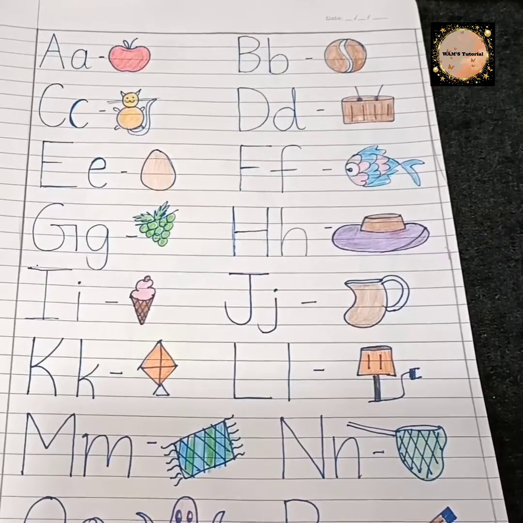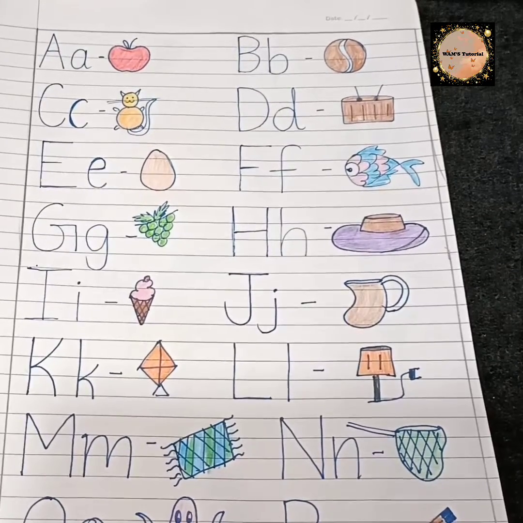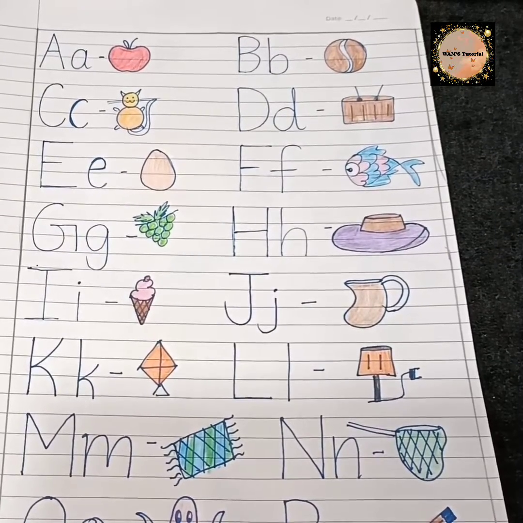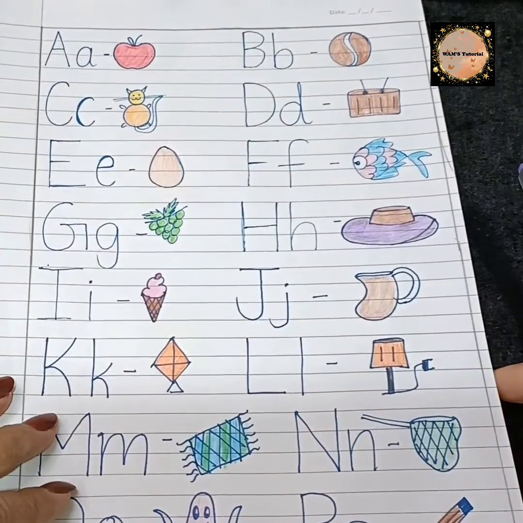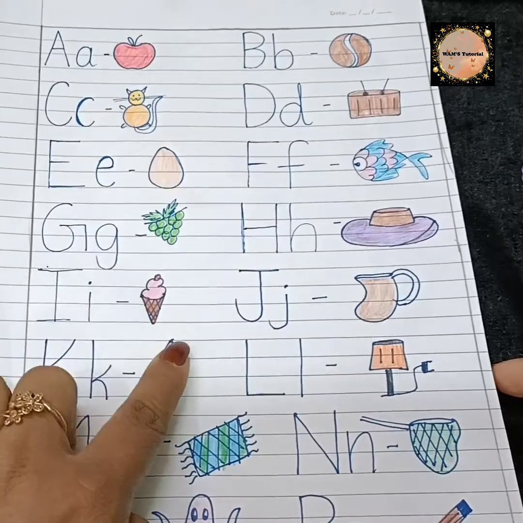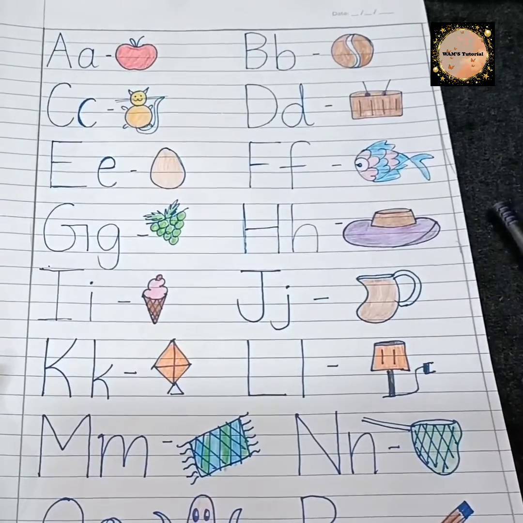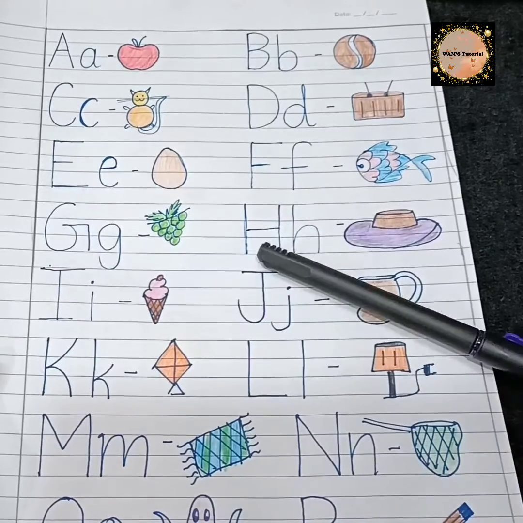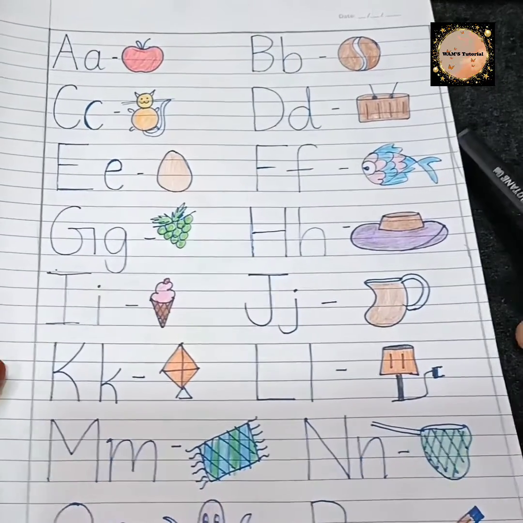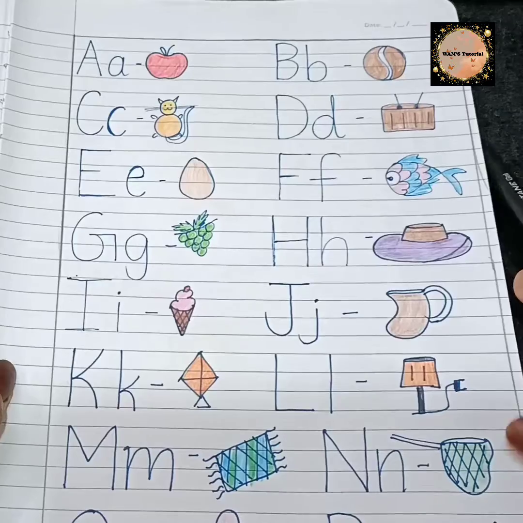Today in this video we are going to learn phonic sounds from A to Z. As we begin, here you can see beautiful pictures of all the letters with their images. You need to know one thing, you have to make the pictures very colorful. So let us start with letter A.